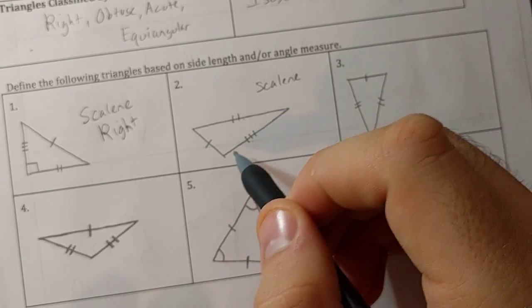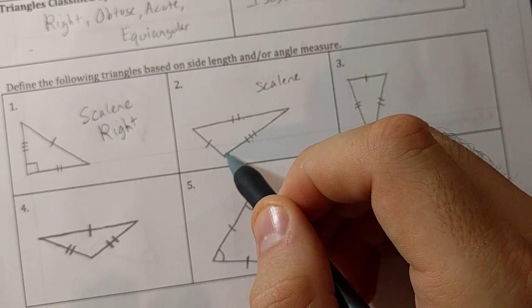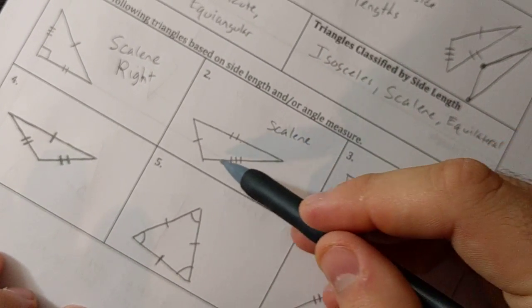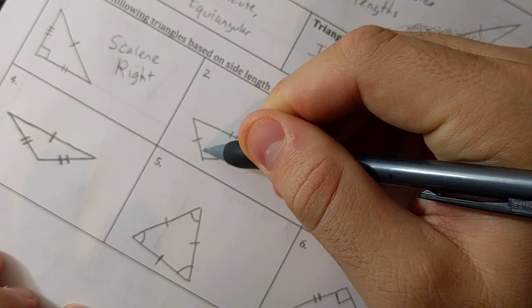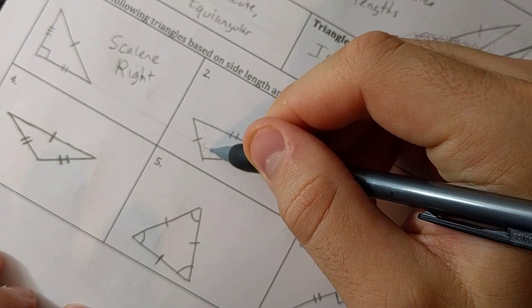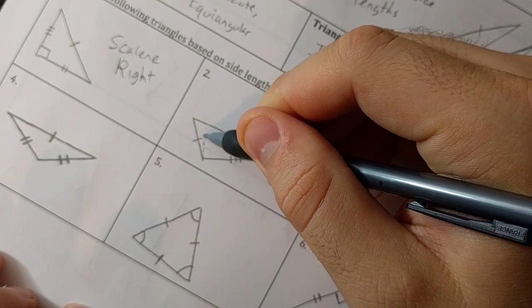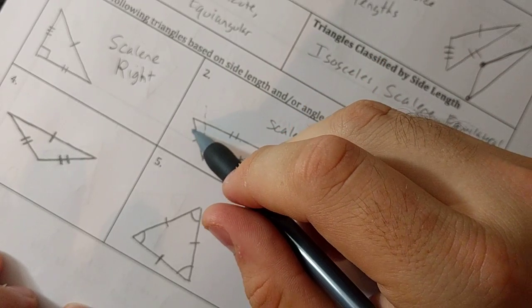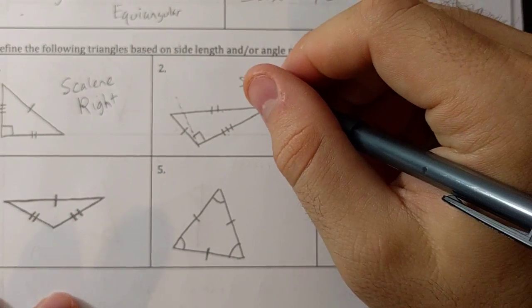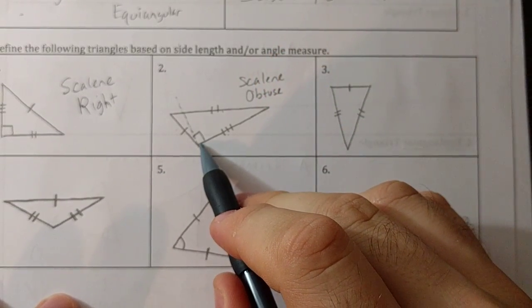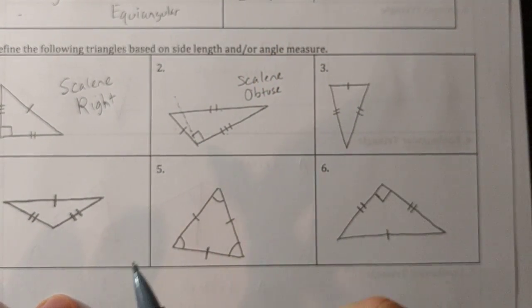We have no angles marked here, but this angle looks like it's bigger than 90. If you flip it over this way and kind of make it horizontal, a 90-degree angle probably looks somewhere in there, and this would be clearly bigger than that angle. Okay? Let's make that a little darker there. That would be a 90-degree angle, and that's clearly past the 90. So this is going to be an obtuse triangle as well, because it is an angle that's larger than 90 or an obtuse angle.